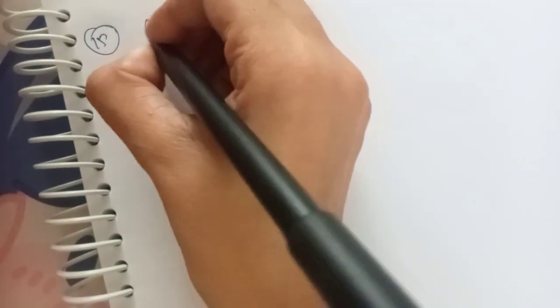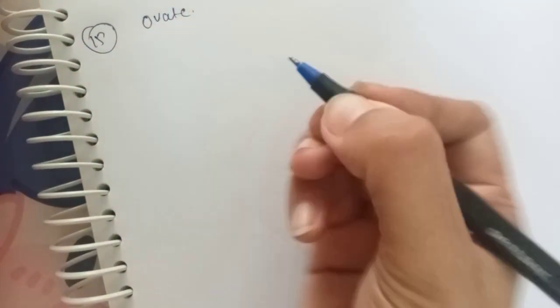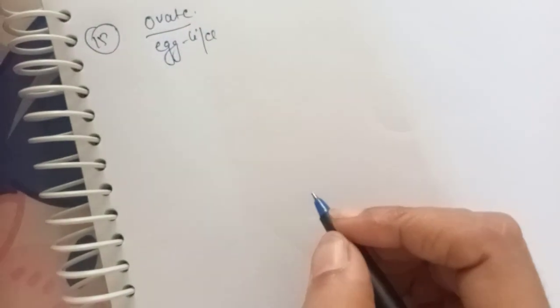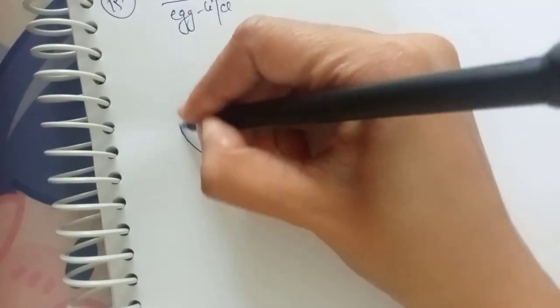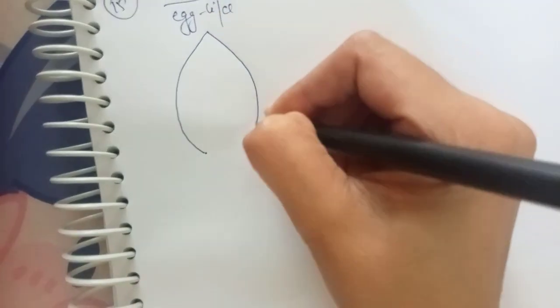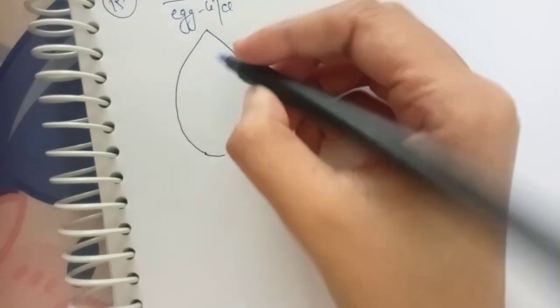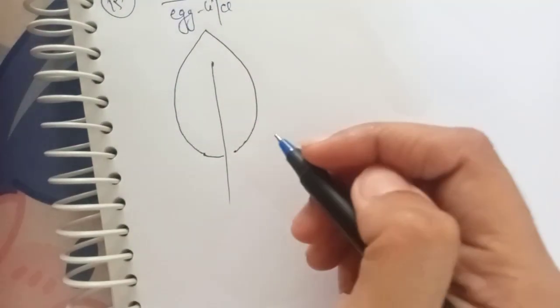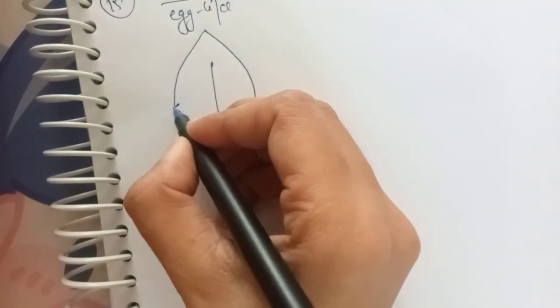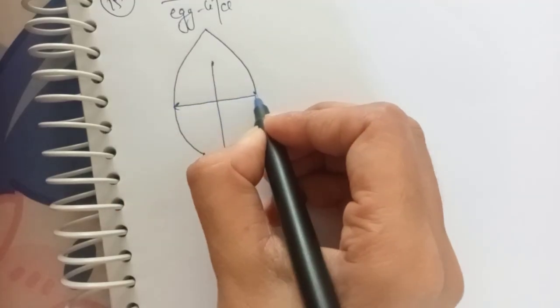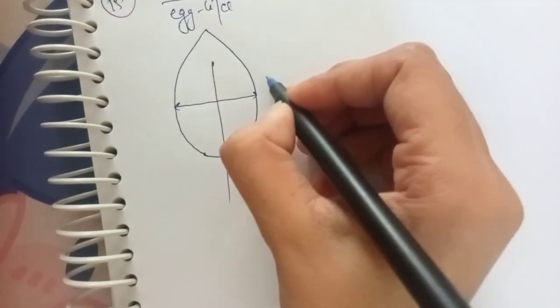Now I guess we're done with 14 shapes. The 15th shape is ovate. Ovate is egg-like. Egg-like means, let me draw. It is more or less of the shape we regularly draw in our drawings. But what it is, egg-like, it is not maximum width from its midpoint.